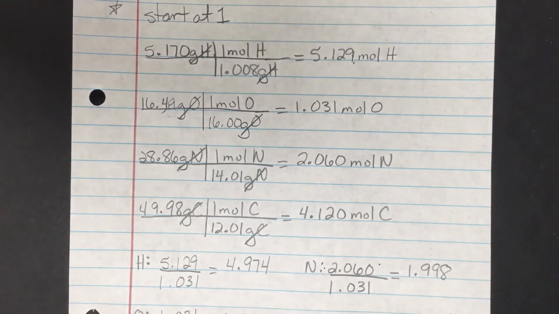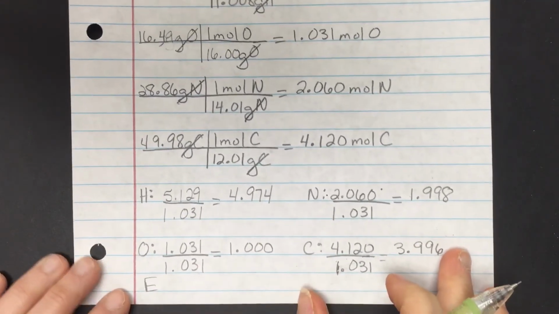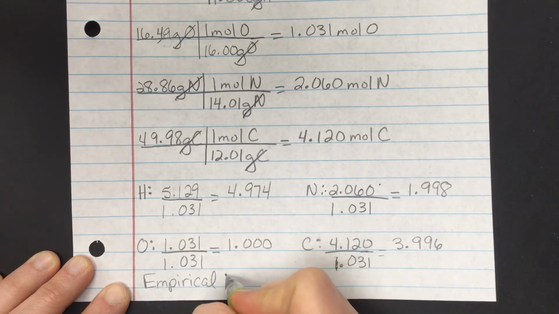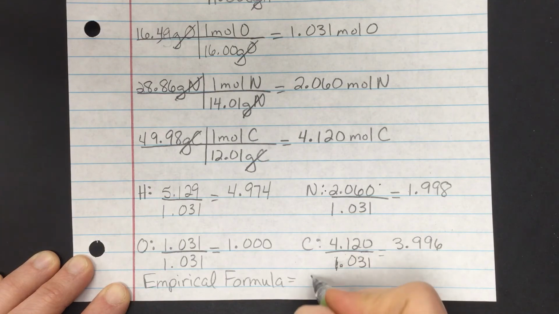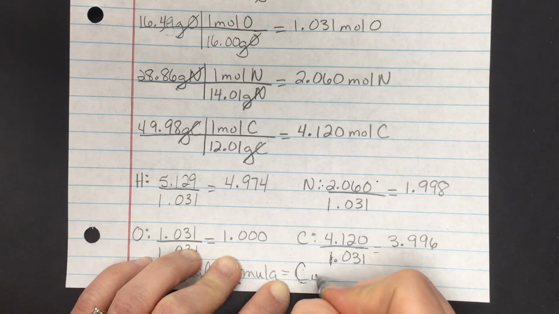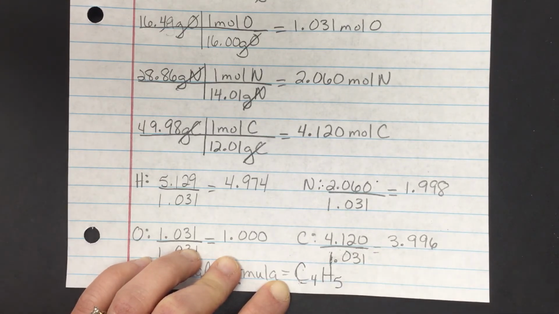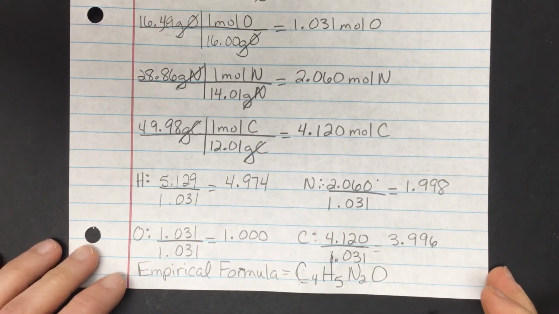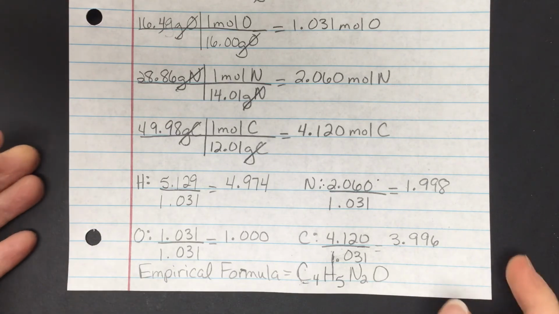Now, all of these round off very nicely. So my empirical formula is, starting with carbon, C4H5N2O. And so that's how I go from percent composition to molecular formula.